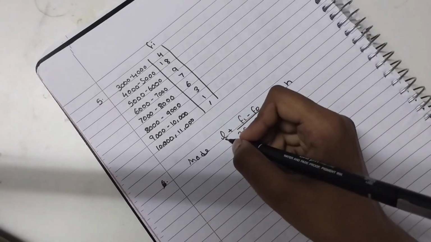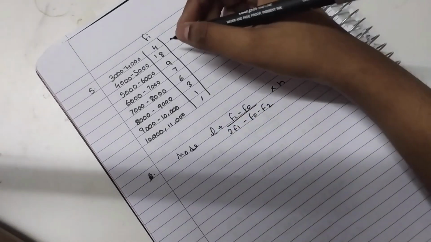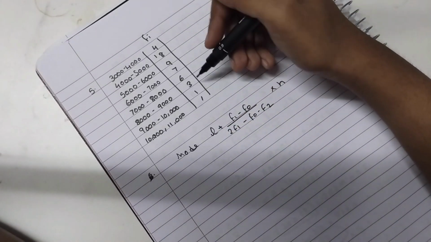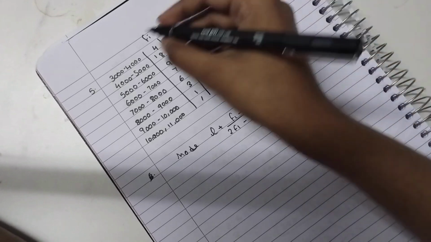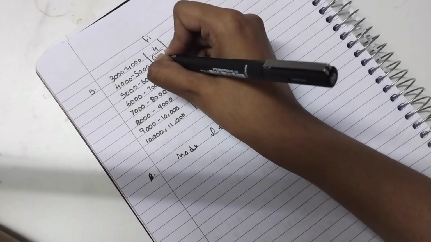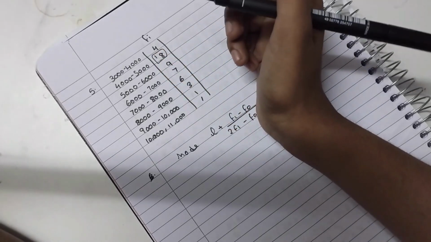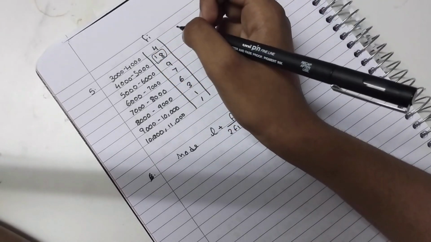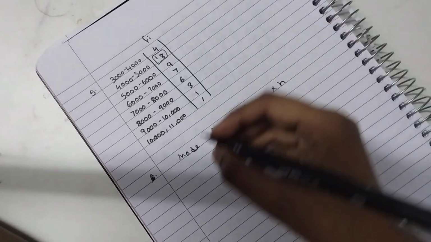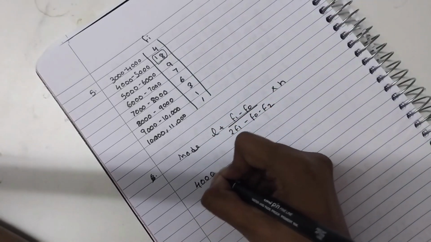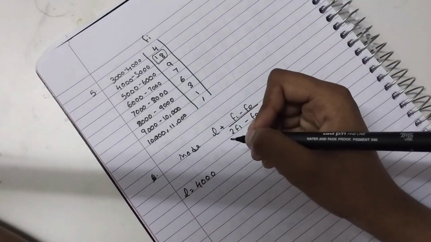So we need to find the lower limit of the modal class. To find the modal class, we first identify the highest value of the frequency. The maximum frequency here is 18, so its corresponding class interval is the modal class. The lower limit of the modal class is 4,000. So L is equal to 4,000.